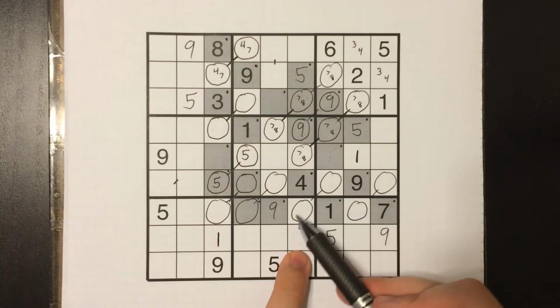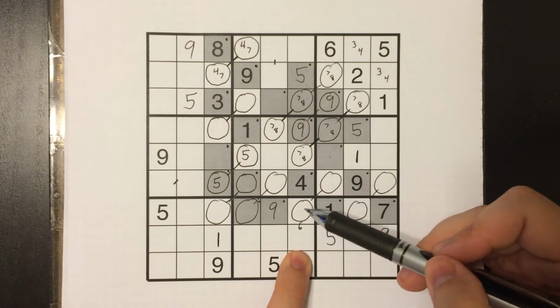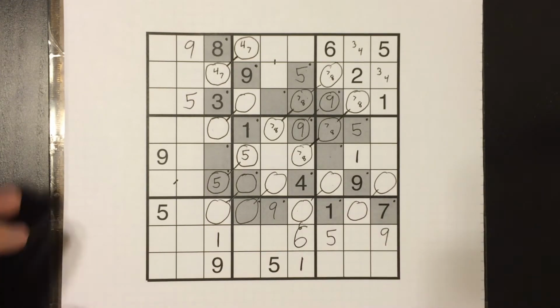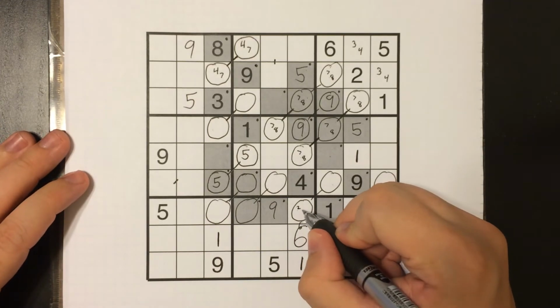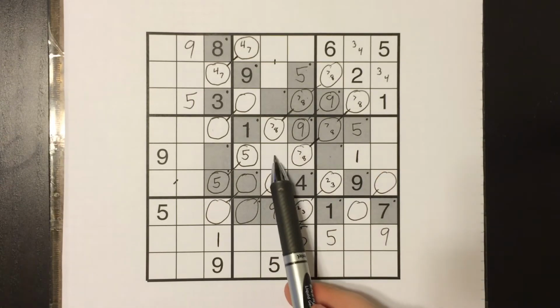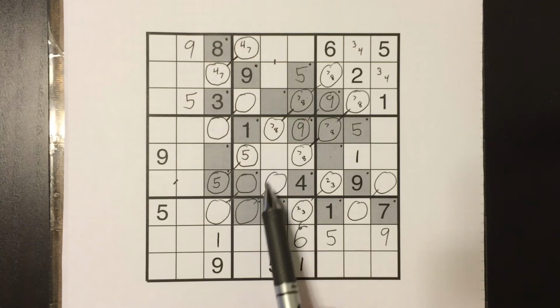But remember, we have some linked information. This 6 also eliminates this position at the top because the circled cells must be the same digit. And so what that means is we're left with a 2, 3 option here. The middle is also in a 2, 3, 6 state right now.